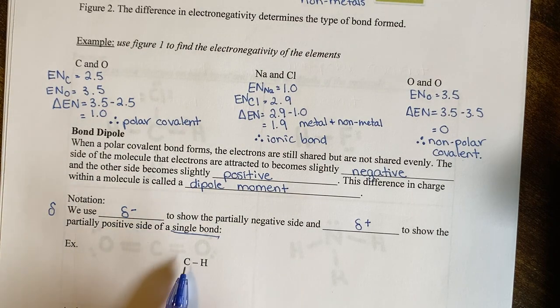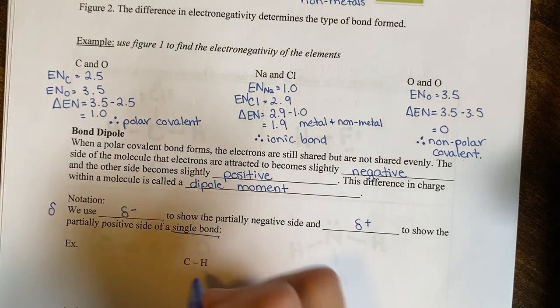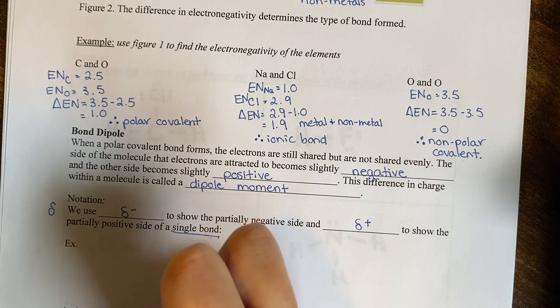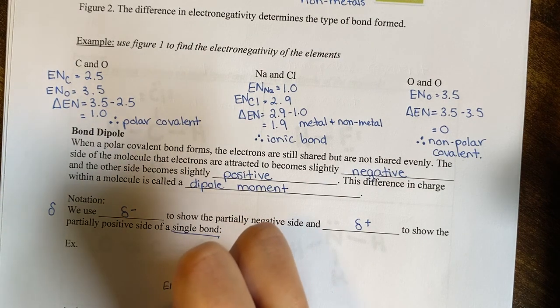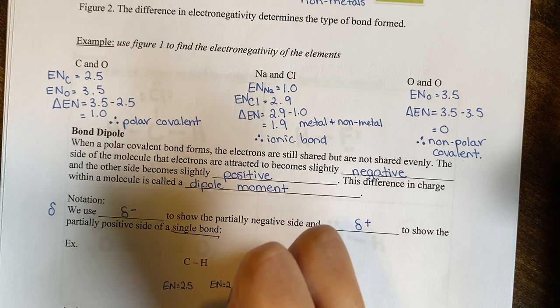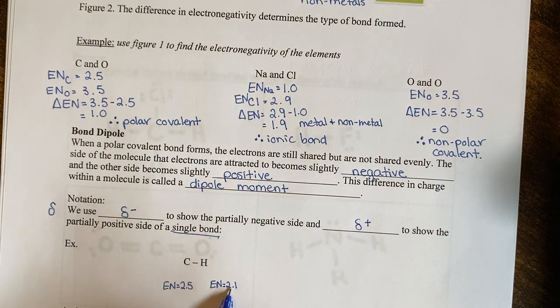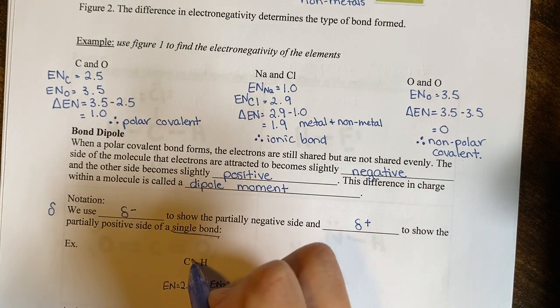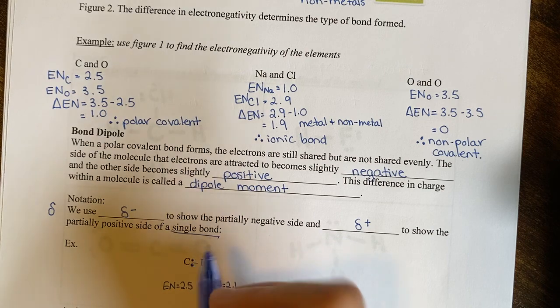An example here is we look at the carbon-hydrogen bond. Carbon has an electronegativity of 2.5. Hydrogen has an electronegativity of 2.1. So the hydrogen side is less, the carbon side is more, which means that the electrons in this bond aren't going to be shared evenly.